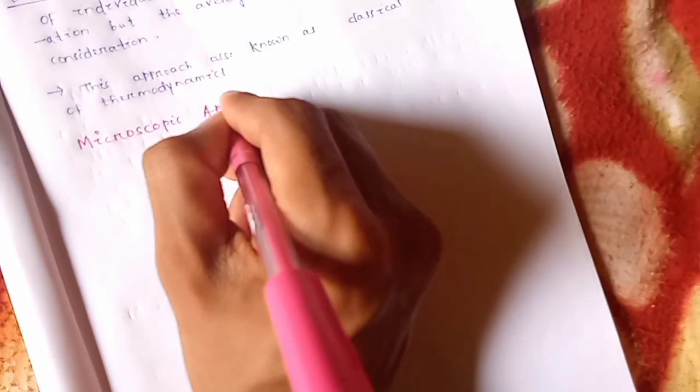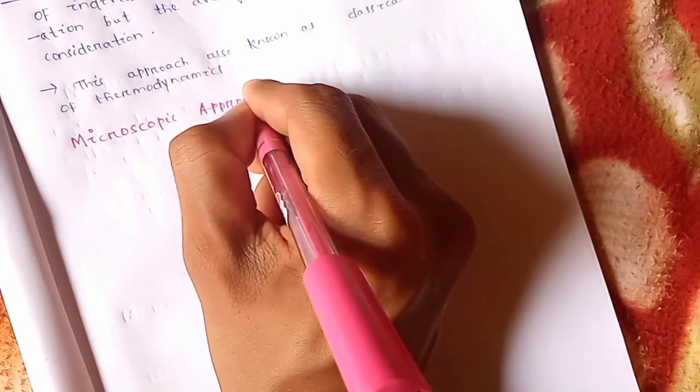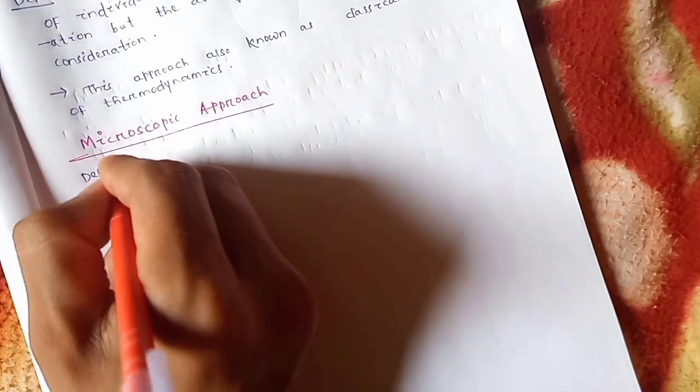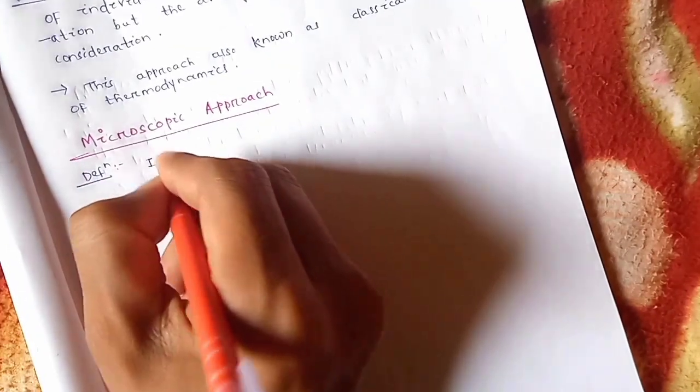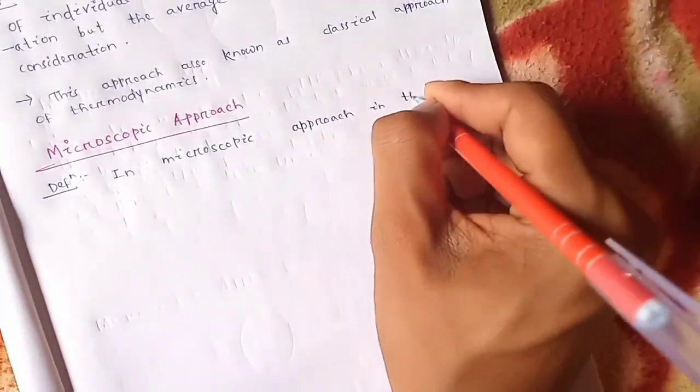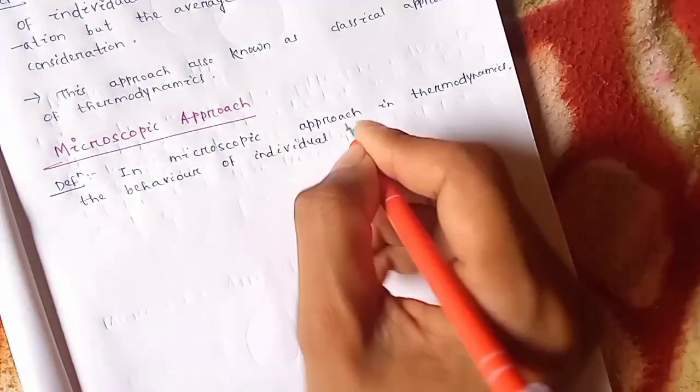Now what is the definition of the microscopic approach in thermodynamics? In the microscopic approach in thermodynamics, the behavior of individual molecules is taken into consideration.